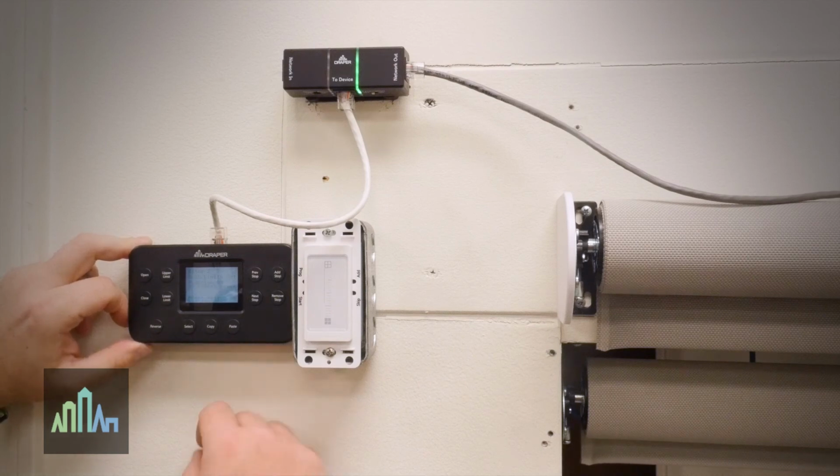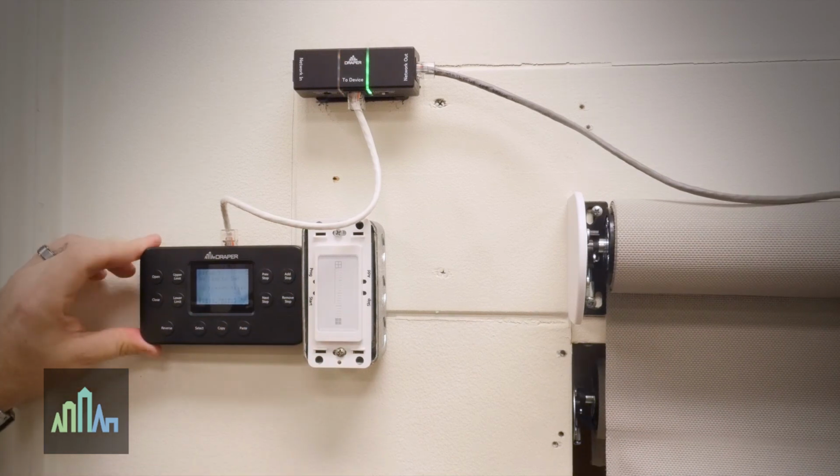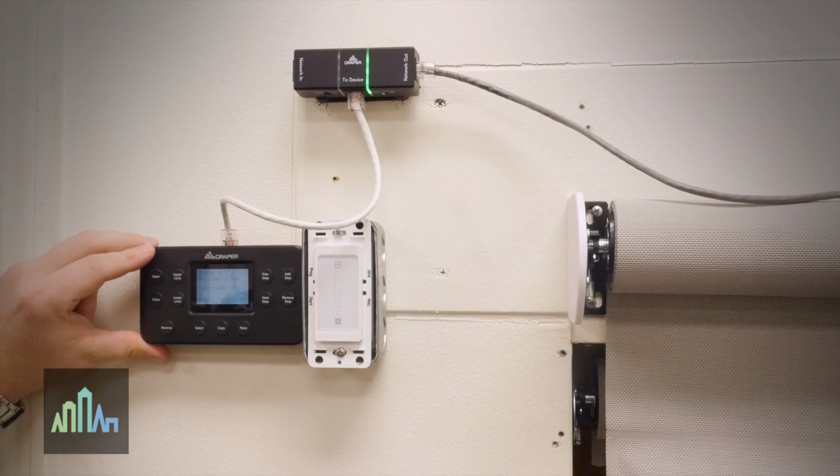Now that the limits are set on this shade, I'm going to go ahead and move on to the next shade. Press select to change motor. Once I press select, I can use my previous stop, next stop to navigate to the other motor. So now that the screen says motor 1, no limit set, I can simply follow the directions to setting the limits on this motor as well.